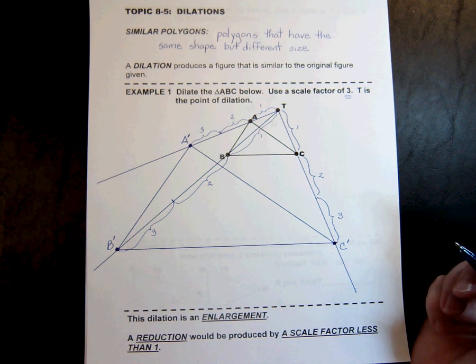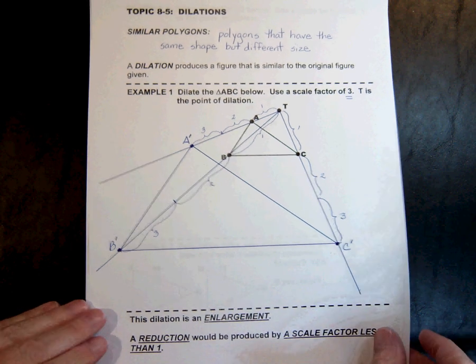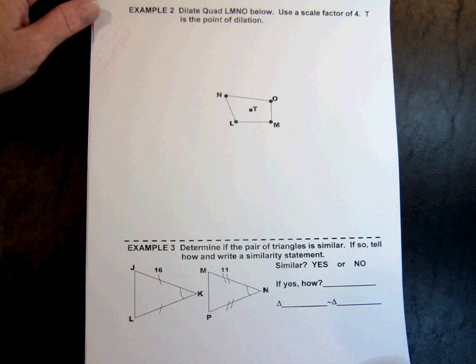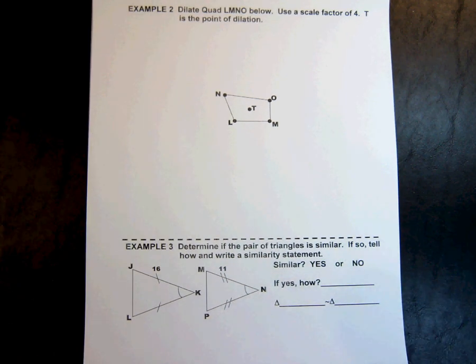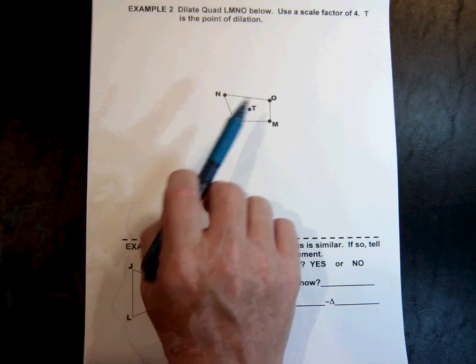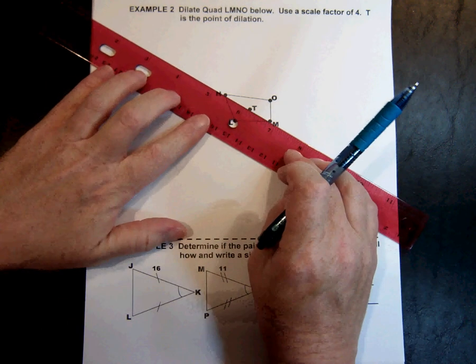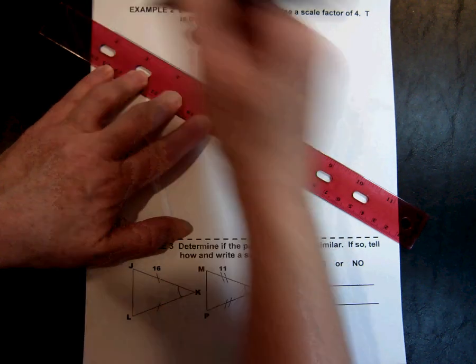A scale factor that's a reduction would be a factor less than 1, like halving something, or taking a third, and so on. In this example, notice our point of dilation is on the inside. From this dilation, again, you're going to take your T point and then draw long lines out from that point.